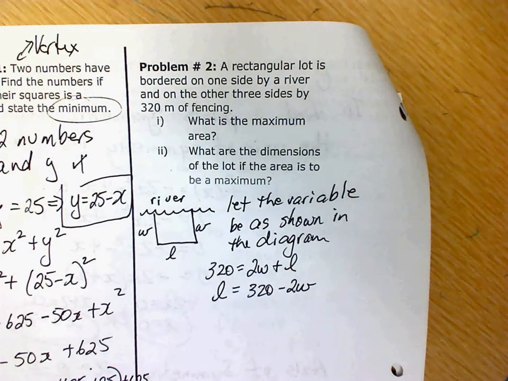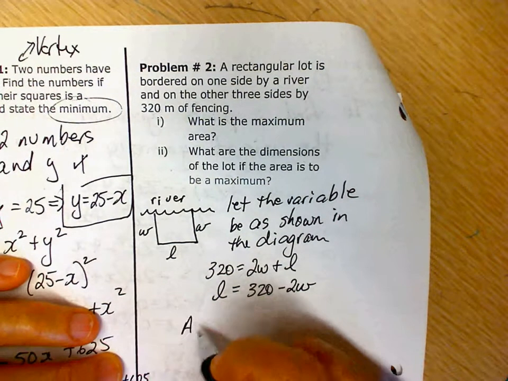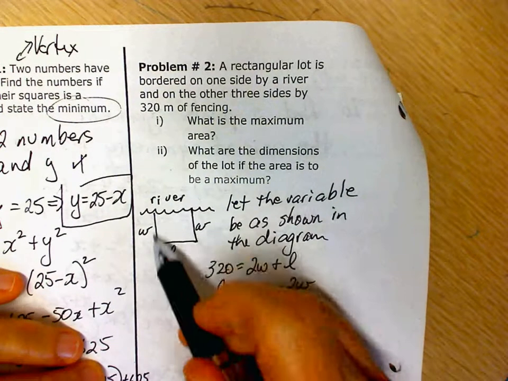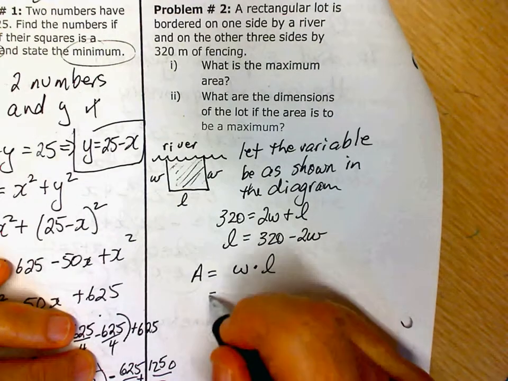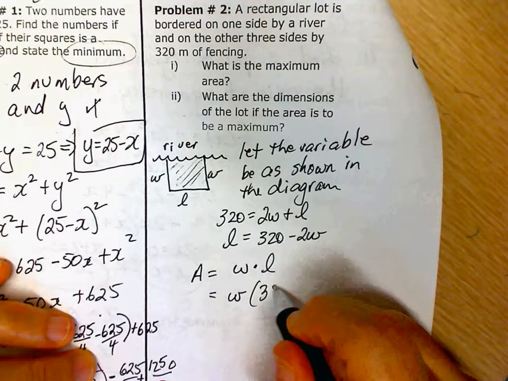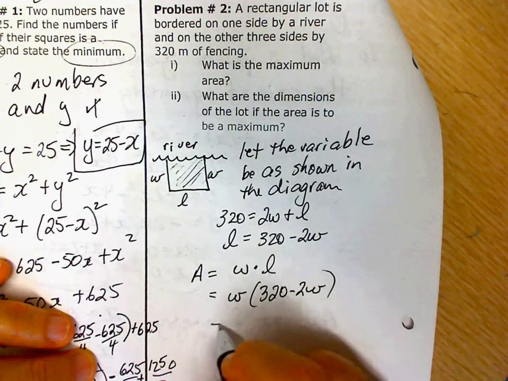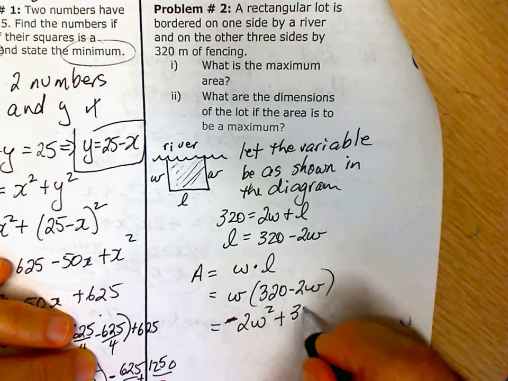Can I explain anything better? Anything at all? So now our area equals width times length. Our area still equals width times length, right? So we have here width times 320 minus 2W. I'm just going to put the W squared first, so minus 2W squared plus 320W.